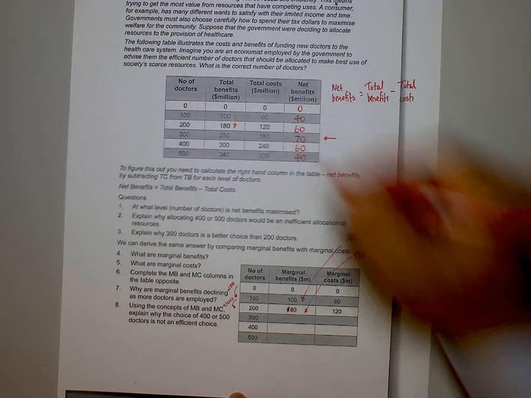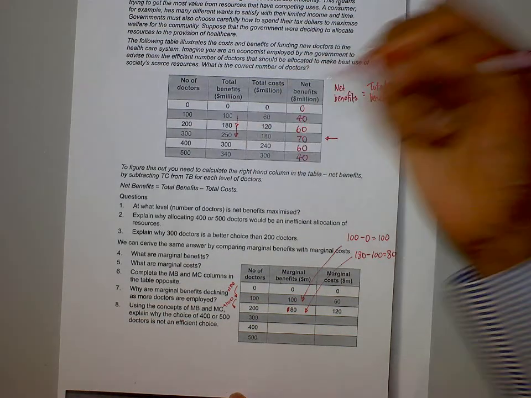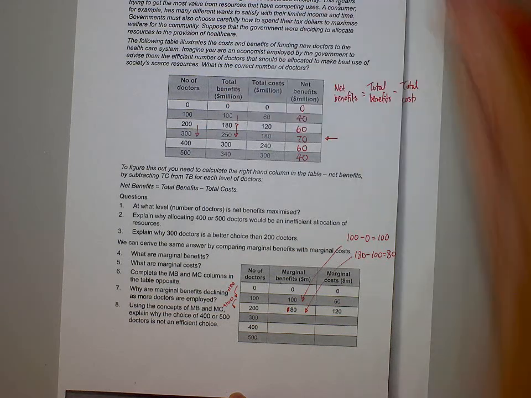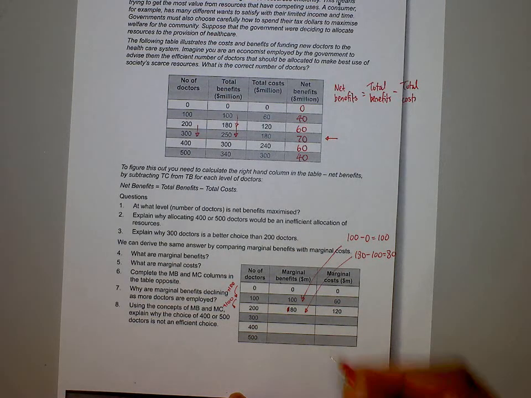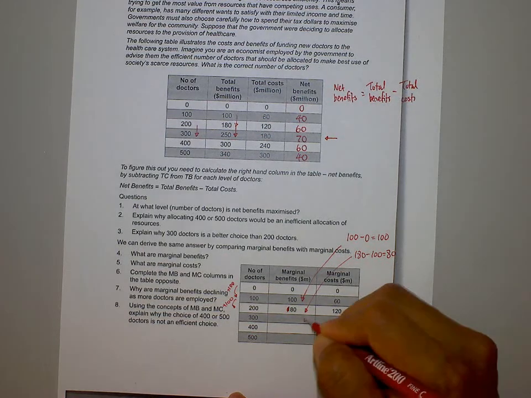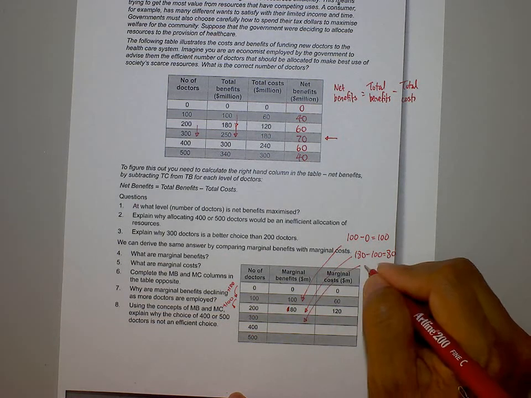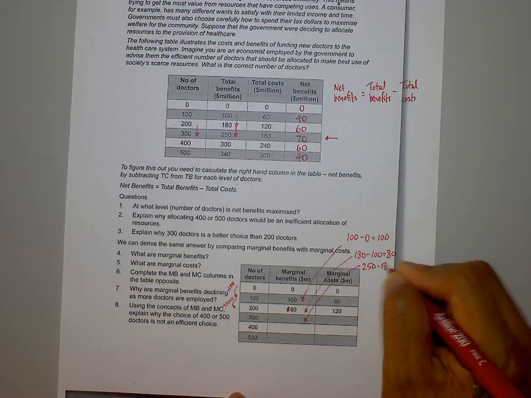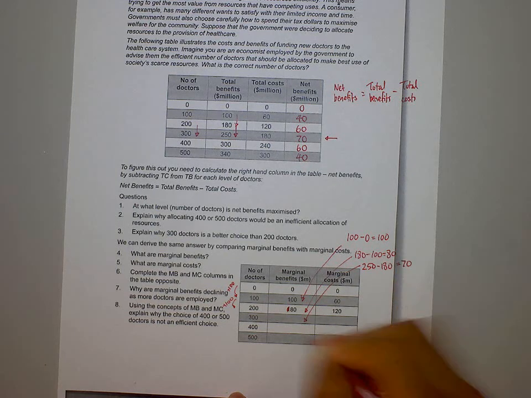The next step, we're moving from 180 to 250 because we're moving from 200 to 300 doctors. What is the marginal benefit to that? We can put that over there. Go 250 minus 180, and that gives us 70.